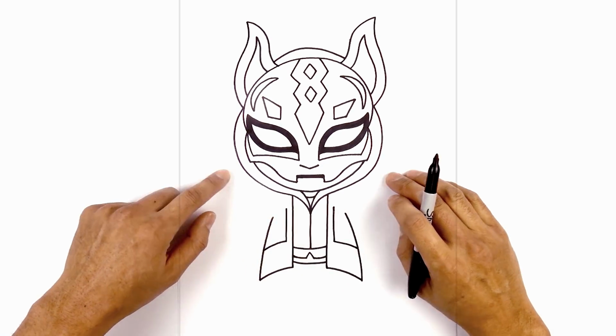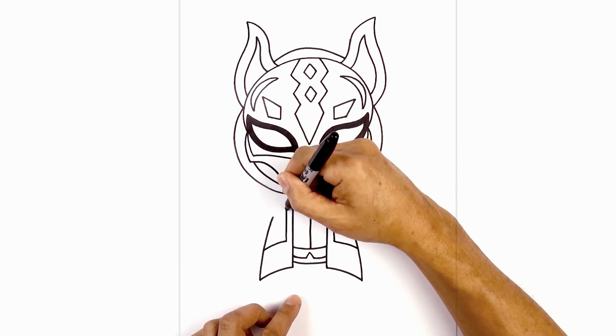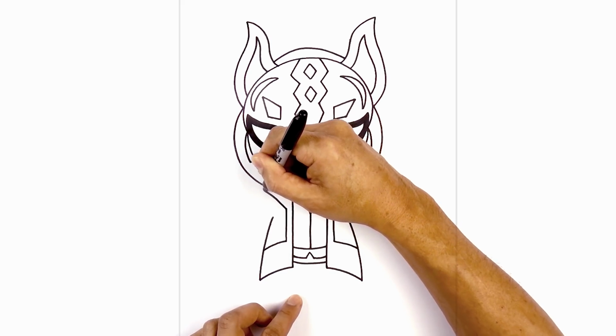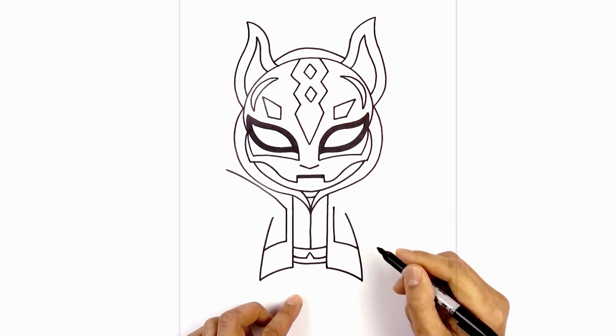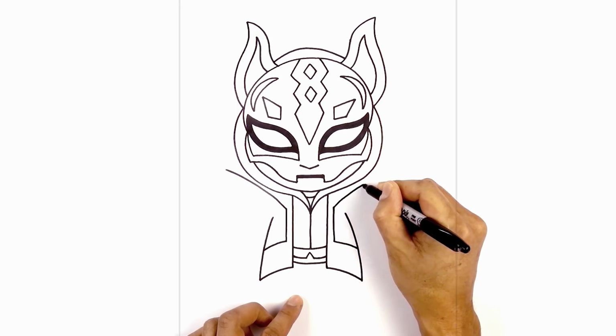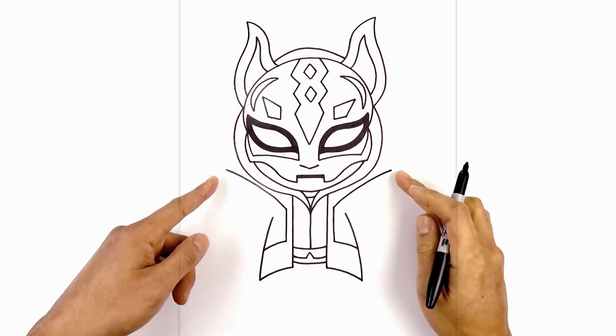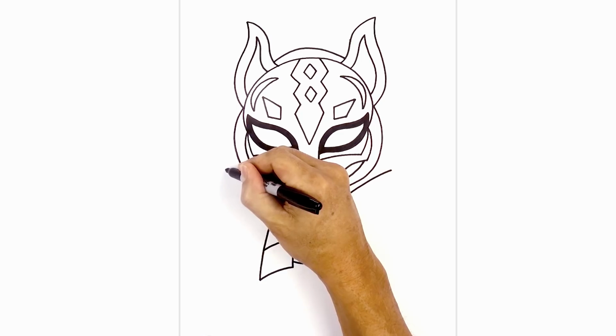Now we're going to flare the collar out towards the side. From this point, I just want to come up towards the head, and then out towards the left. We'll do the same thing on the right side. Now from here, we're going to curve this up and in behind the head.